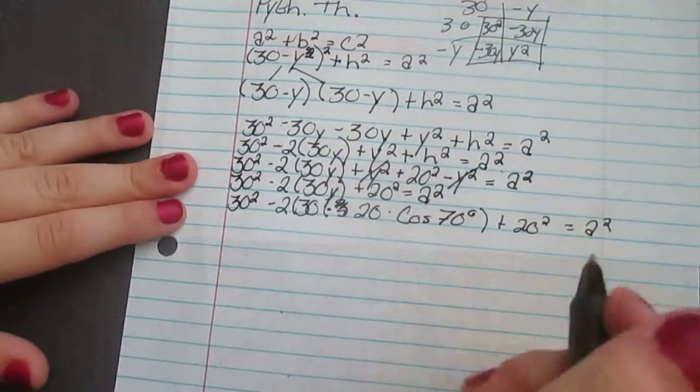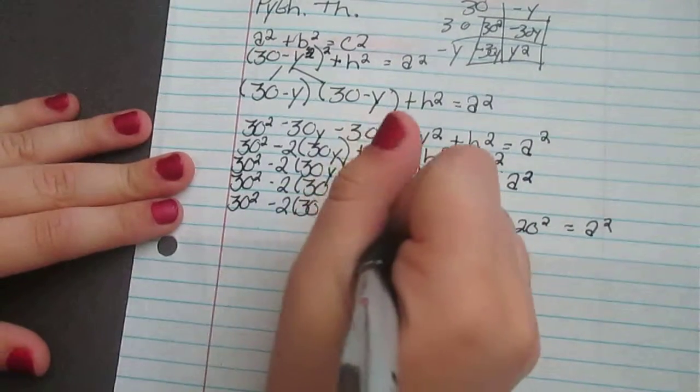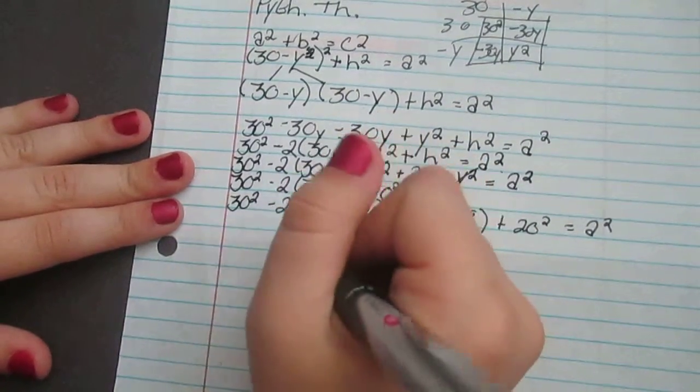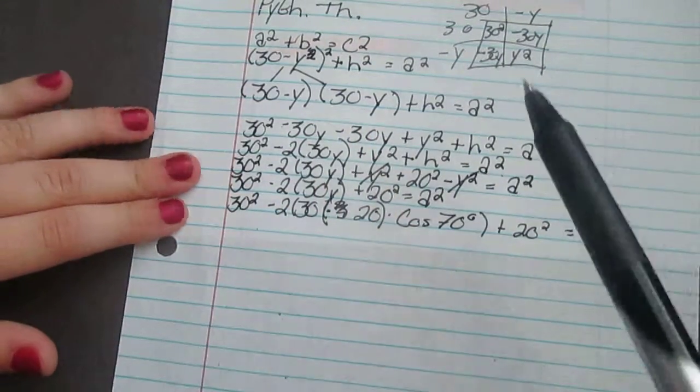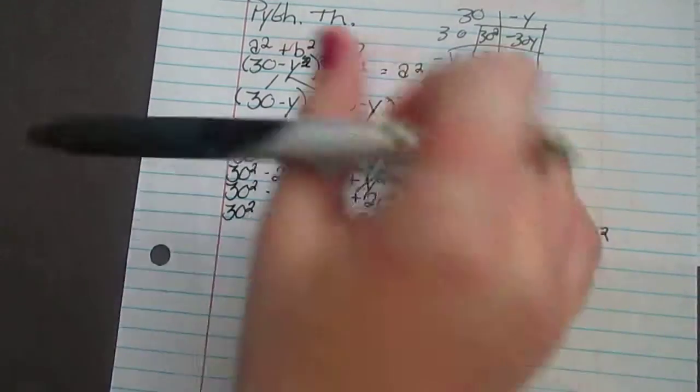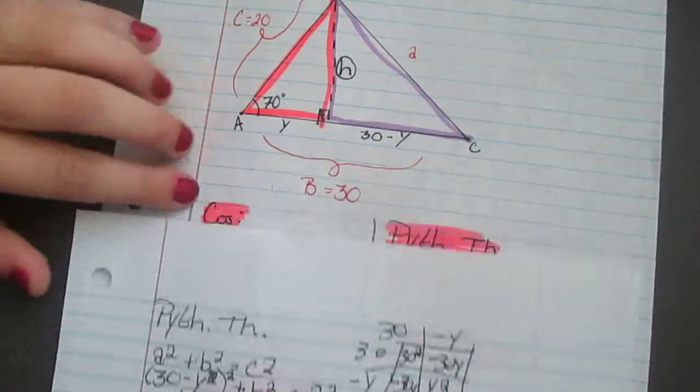And this is our law of cosines formula for this particular triangle up here.